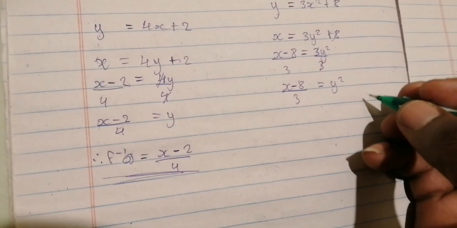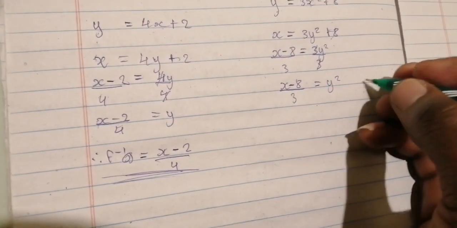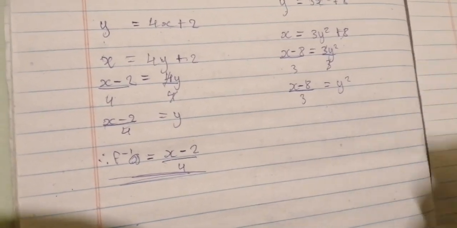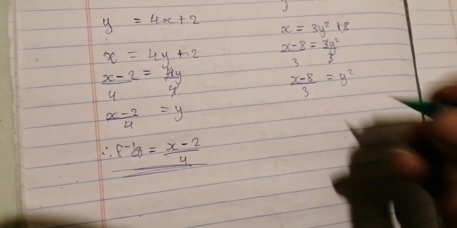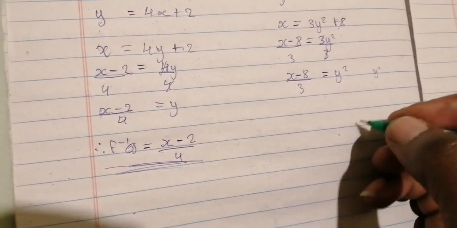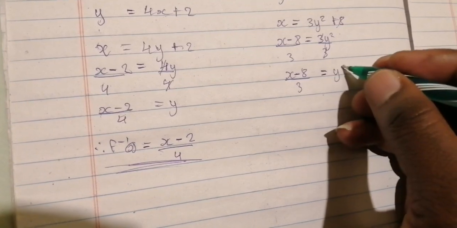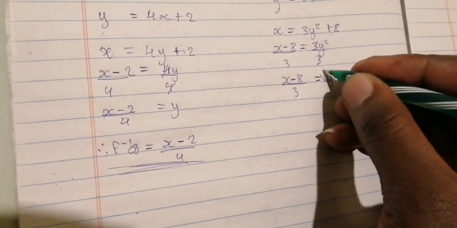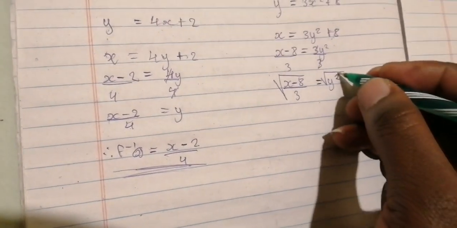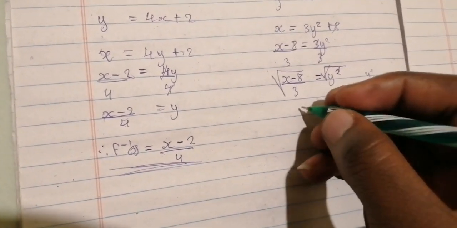Now you notice here that we don't want y squared. We just want y to the power 1. So how can we get y to the power 1? In order to get rid of this 2, we're going to introduce the square root. This 2 and this square root will cancel, leaving behind y.